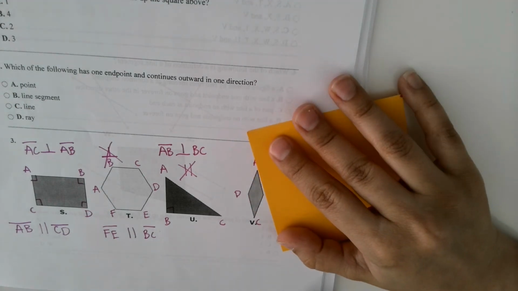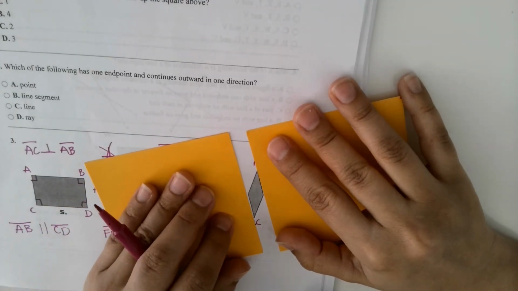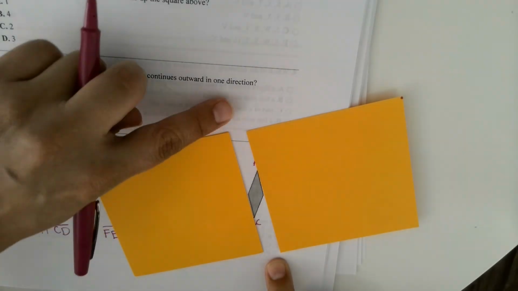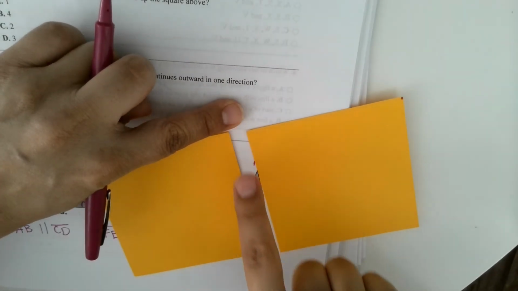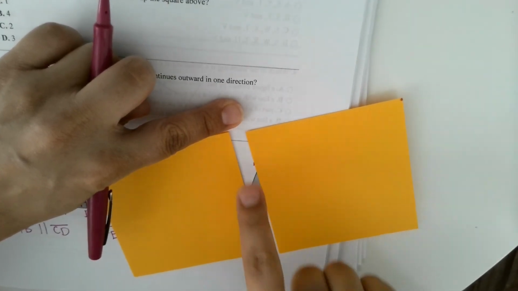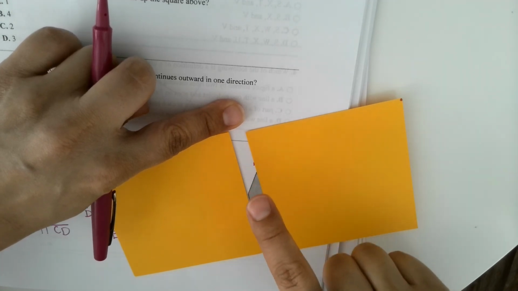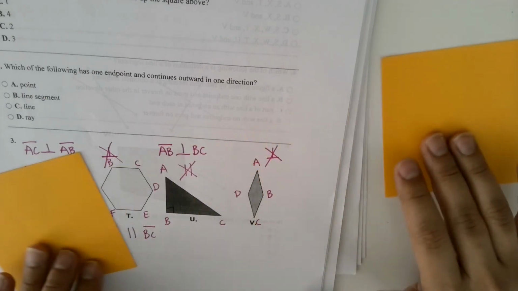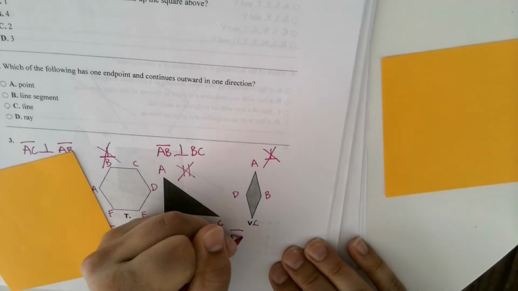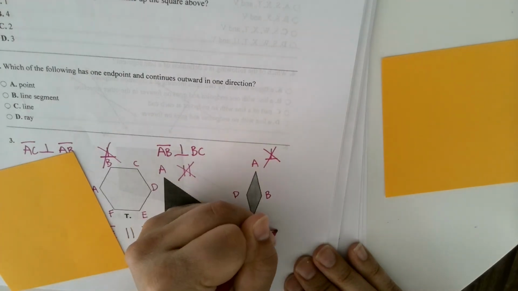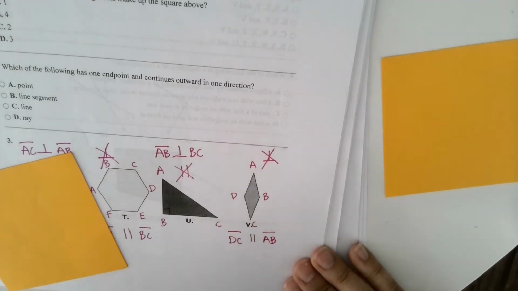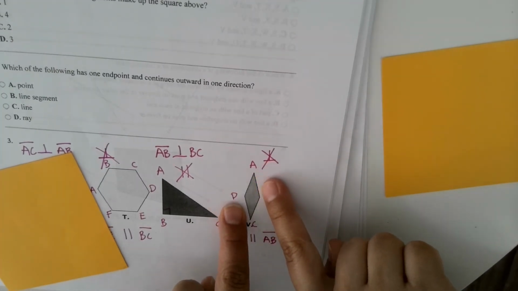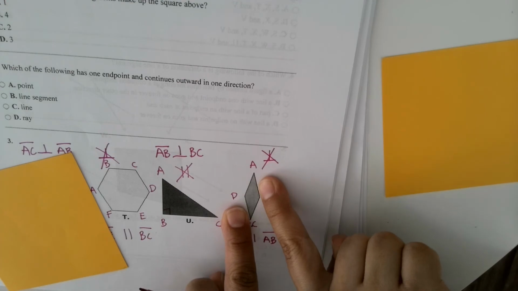So if we line these up, if I look at this end and this end, it looks like throughout the entire length of my paper, it is the same length. It never gets closer to each other. It never looks like it's going to intersect at any point. So I would say line DC is parallel to line AB.